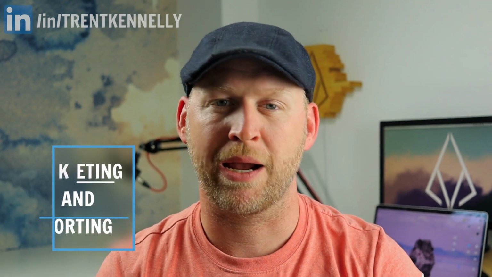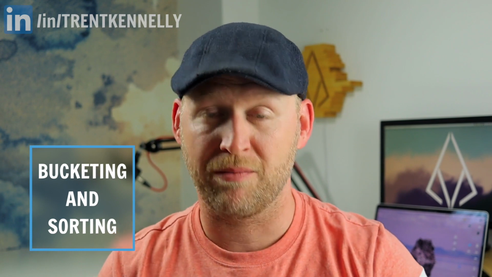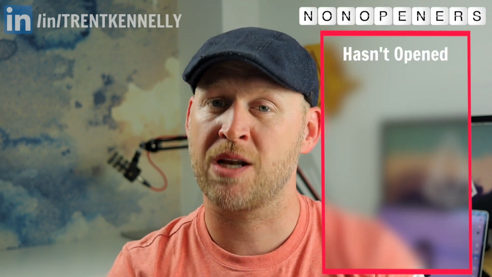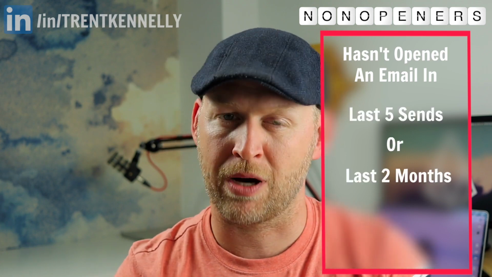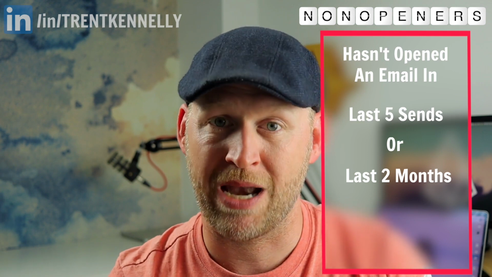All right, next is bucketing and sorting. So this is really important and really overlooked by a lot of emailers. The idea here is that you're identifying whether people are opening your emails or not opening your emails, and you're tagging them as such. So they're either a non-opener or an opener, okay? Here's how to ID them. So if somebody hasn't opened an email in the last, let's say, 5 emails or 2 months, whichever comes first, then you can call them a non-opener.